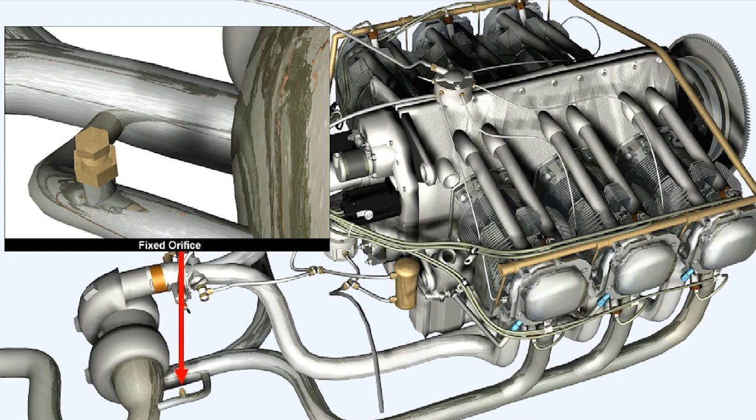The simplest form of turbine control is that which has the turbine bypassed by a pipe which contains a fixed orifice. This ensures that a proportion of the exhaust gases will always drive the turbine, and the manifold pressure is controlled directly by the throttle valve.